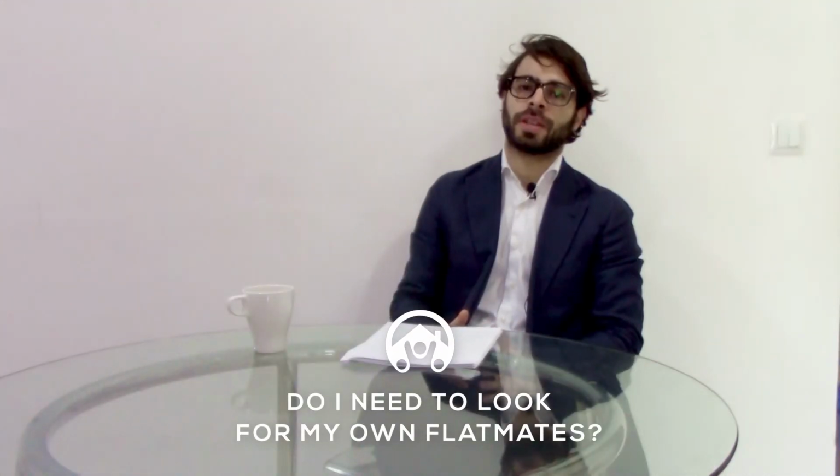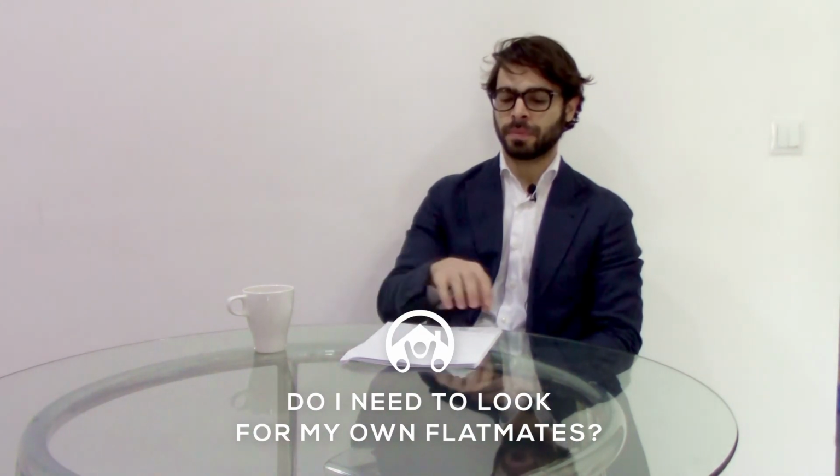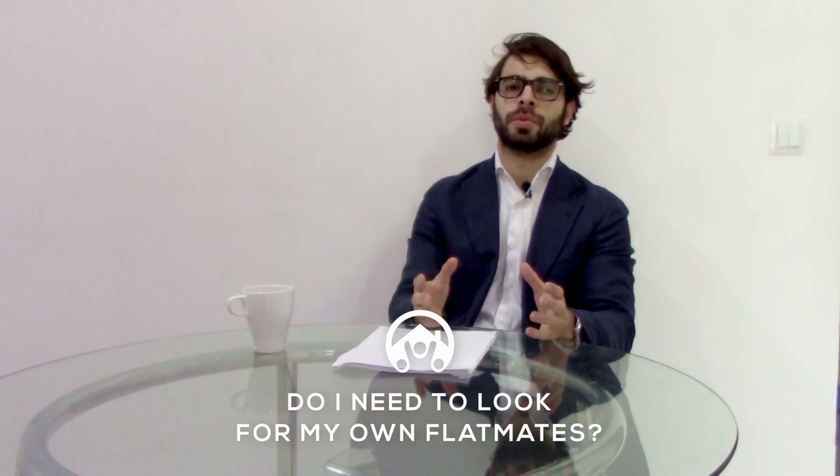No, not at all. You do not have to look for your own flatmates. LF has an intelligent matching process through which they will try to put you in the flat with people who are within your age range, with similar interests and situation in the city, so you have the best experience possible in Barcelona.